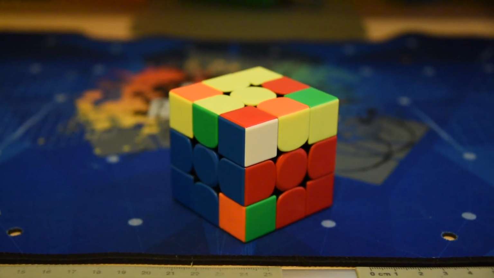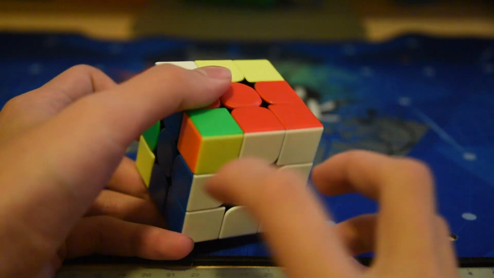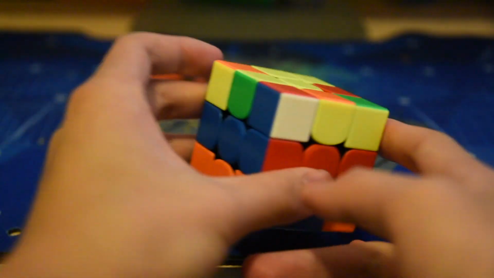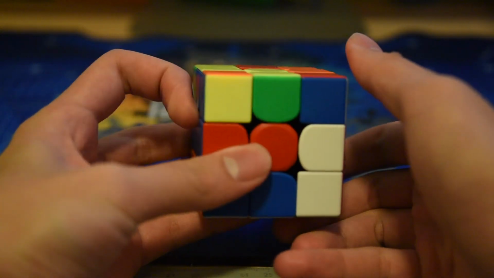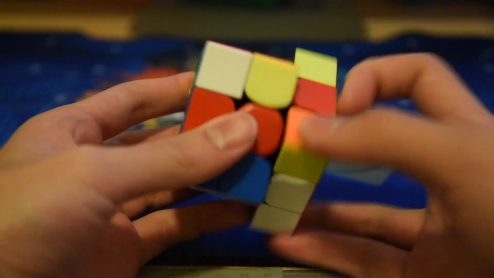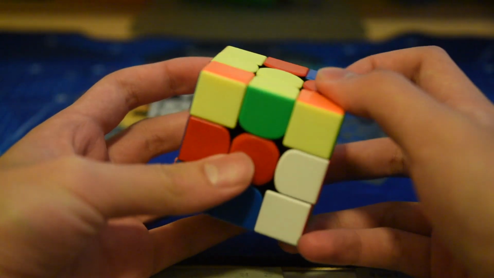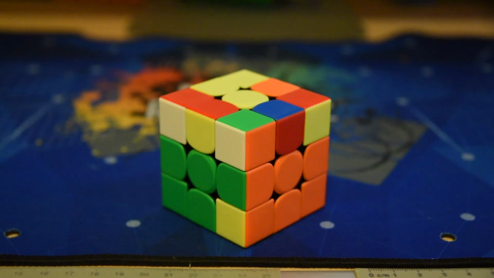And when your corner is facing the other way, you can actually do the same thing. First thing, of course, we need to put the corner right here, and then instead of inserting like the last one, like R U prime R, you insert it by putting it right here, and then you do R U R prime, and then you bring this back. So now as you can see, this is the same case.